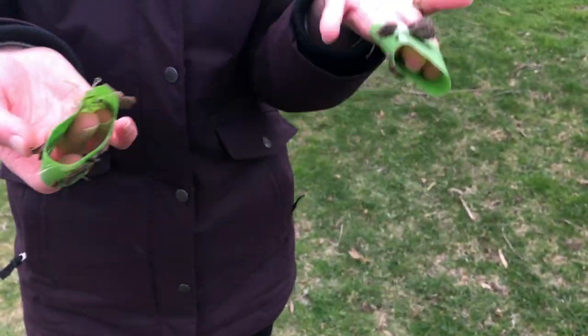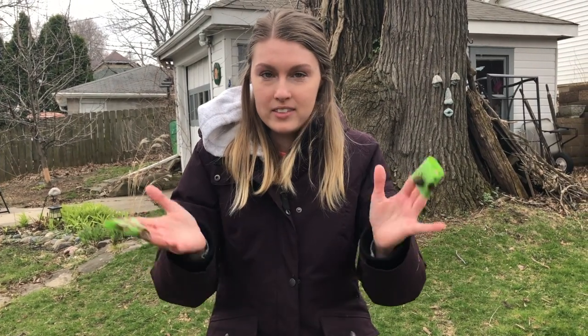So if you don't have any duct tape or socks to use at home, you could also just look for these seeds when you're out on your daily walk with your family as well. So it's a great activity. Tell me what you find and answer the question as well.